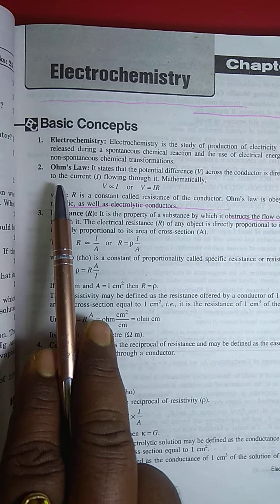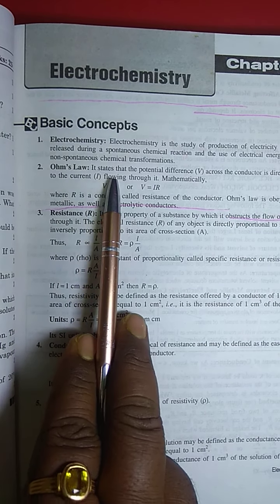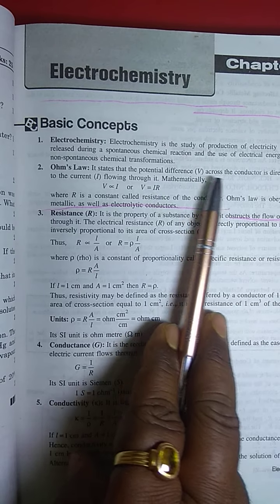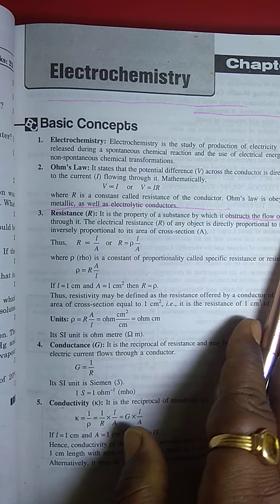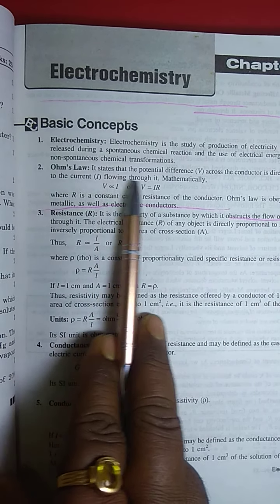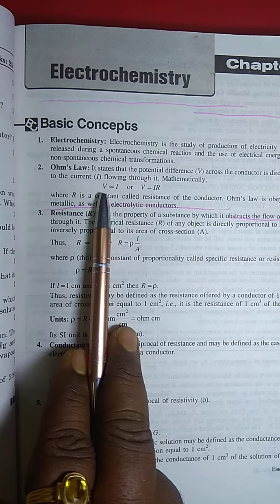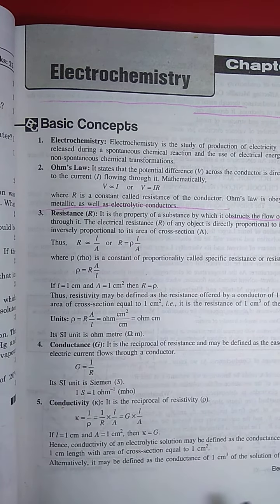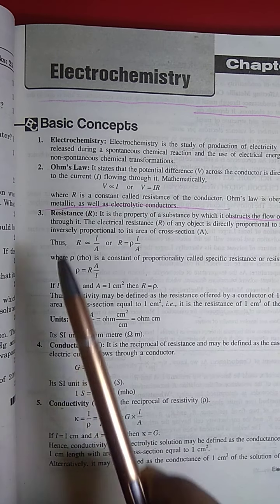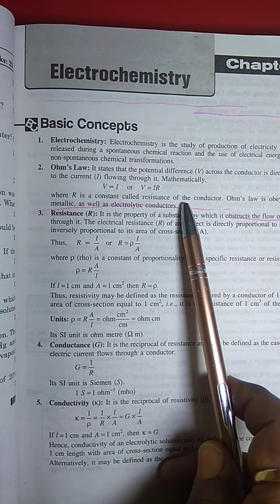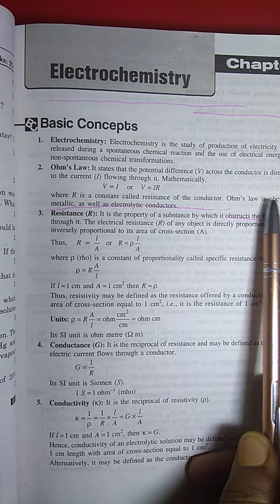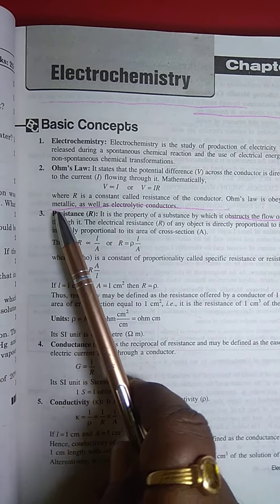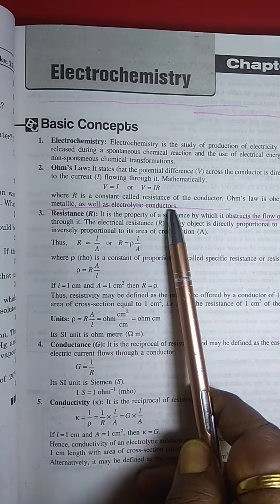Now the first thing we should discuss is Ohm's law. It states that the potential difference V across the conductor is directly proportional to the current flowing through it, or I can say V is directly proportional to I, or V equals I into R, where R is the constant, and this constant is called the resistance of the conductor. Ohm's law is obeyed by both the metallic as well as the electrolytic conductors.